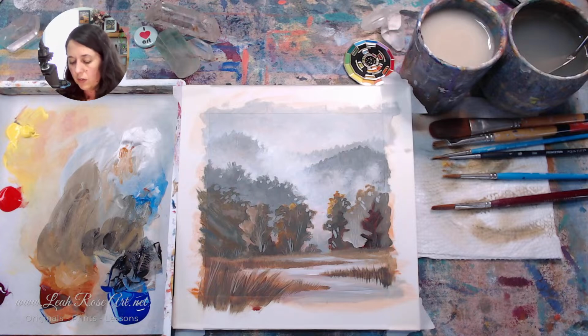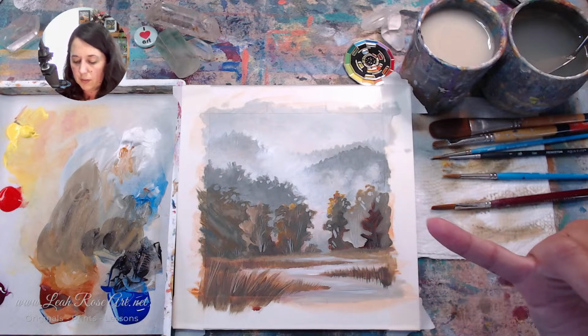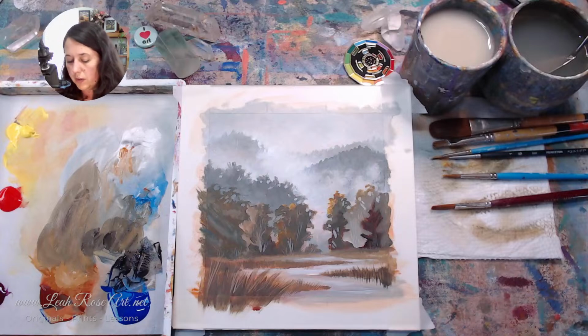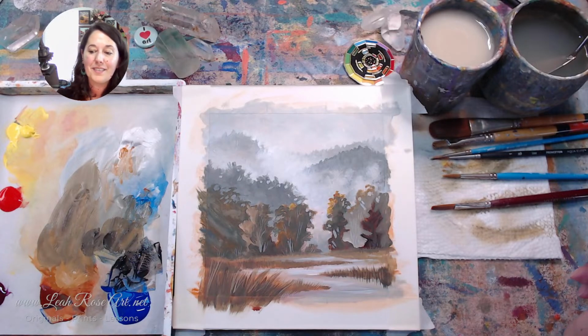The underpainting did a lot of work in this piece. A lot of it is revealed through the various layers, whether it be the trees or the fog or the water reflections, and it's pushing and pulling between the cools and the warms and giving it a lot of depth and dimension.